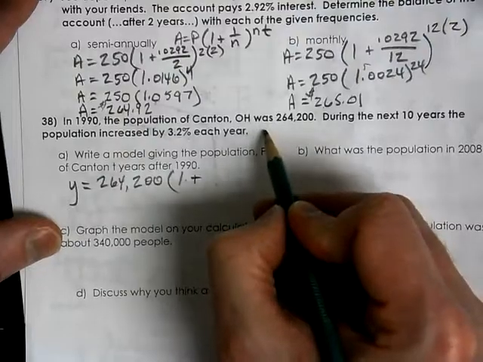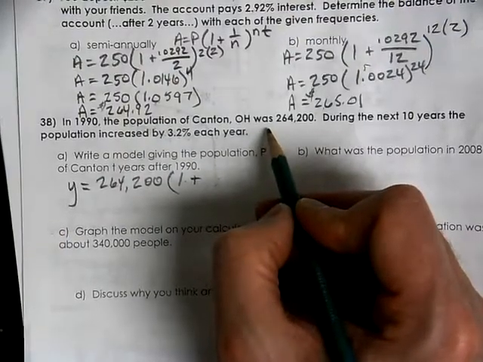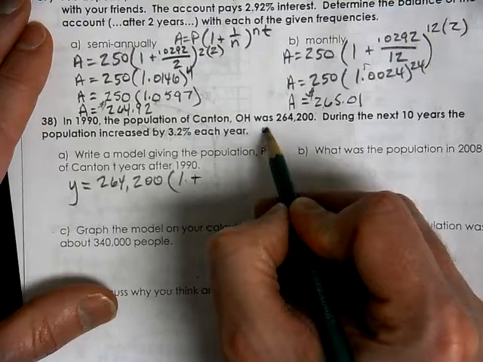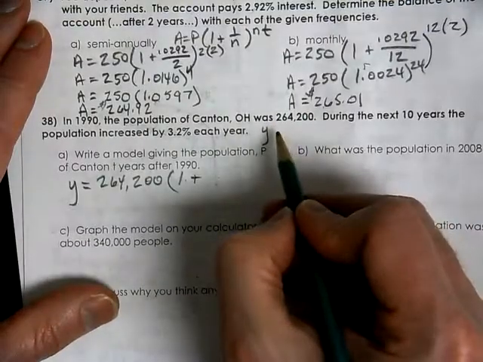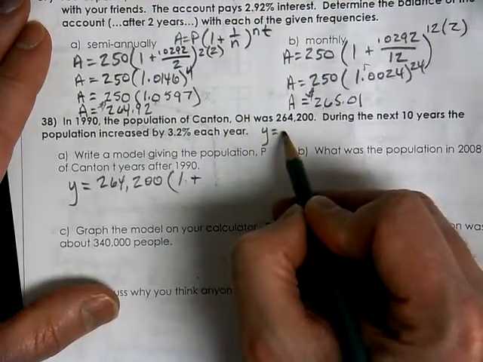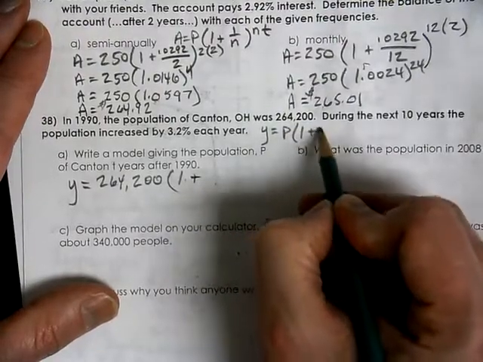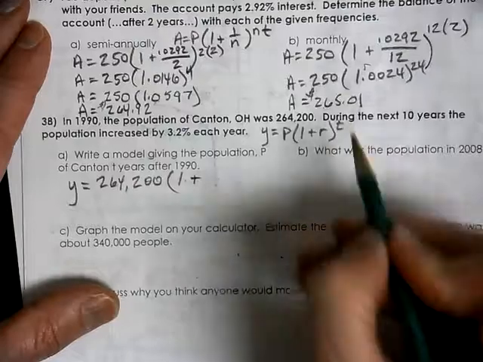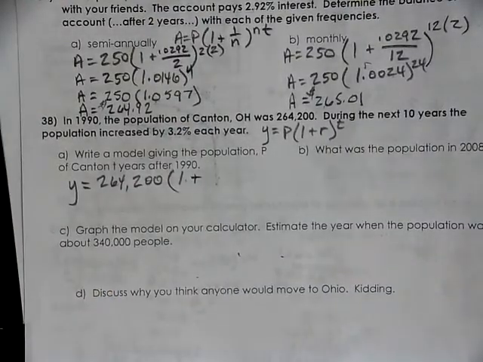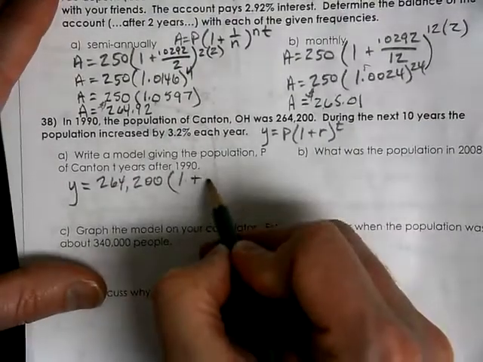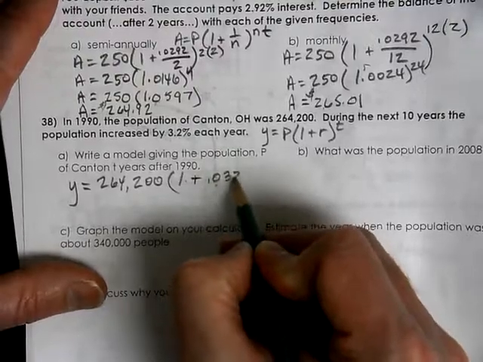What we're doing here, by the way, is y equals P times 1 plus r to the t. That's the formula we're using. So our rate is 0.032.